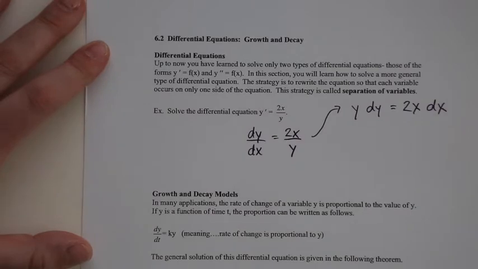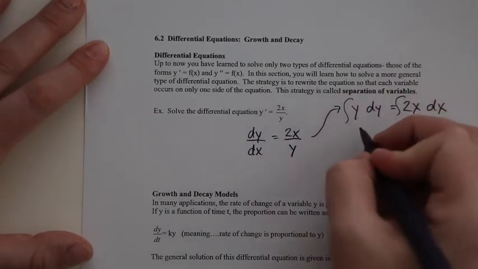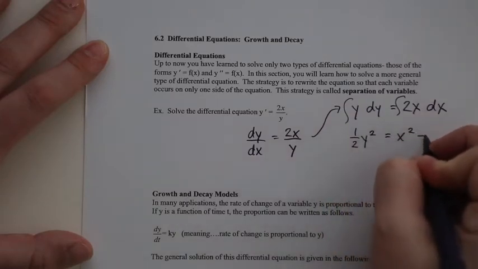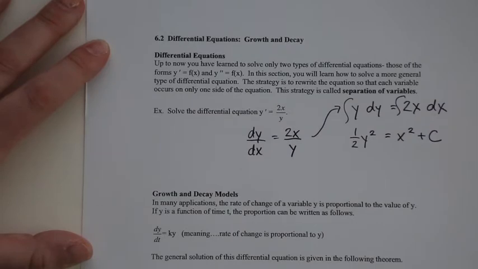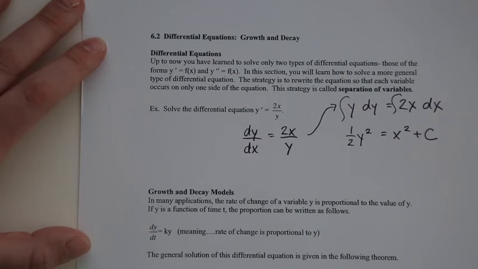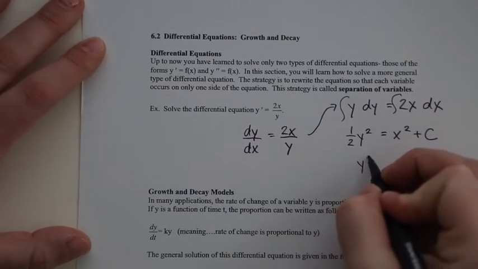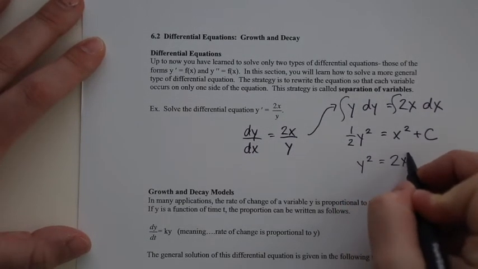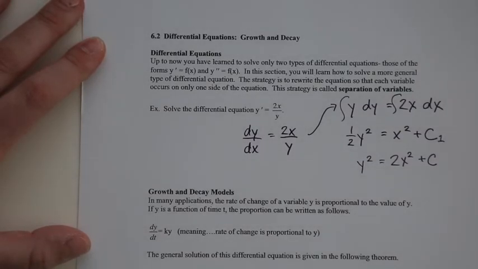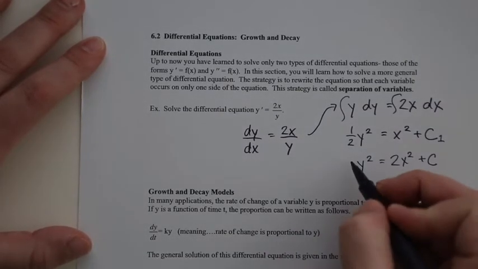And now I can integrate both sides. And again, I can try to get y by itself as much as possible. So I'm going to multiply everything by 2. This is still a constant. Let's call this C1, so I can call this C, because they're technically different numbers, but for our purposes, we don't care what that number is. Even though it's been doubled, it's just a constant. So we're going to leave this like this, and that would be our final answer.